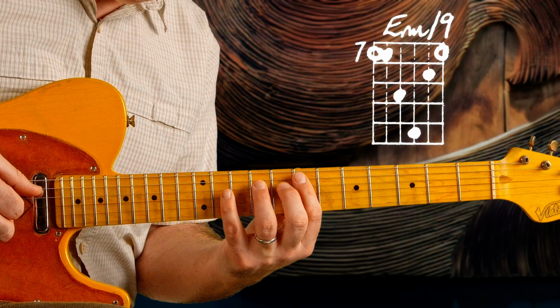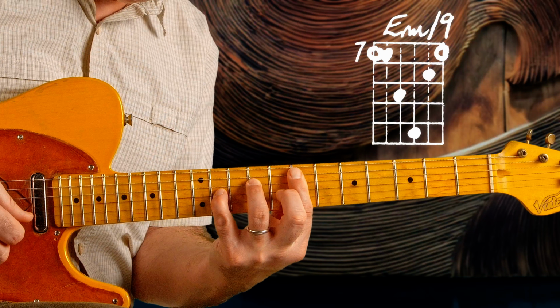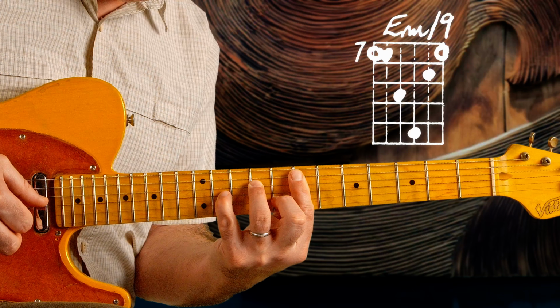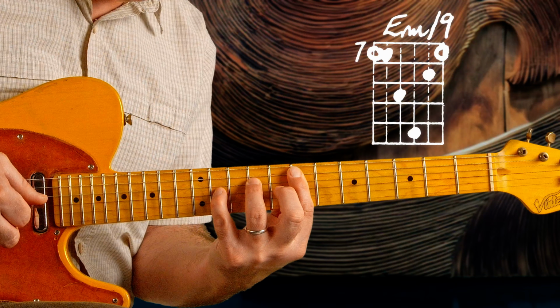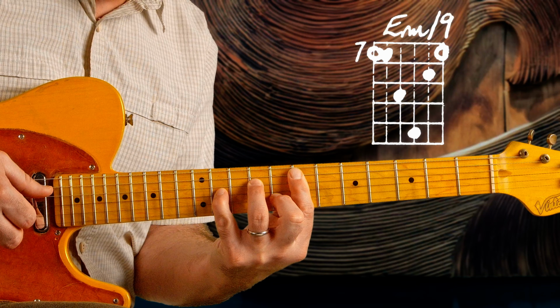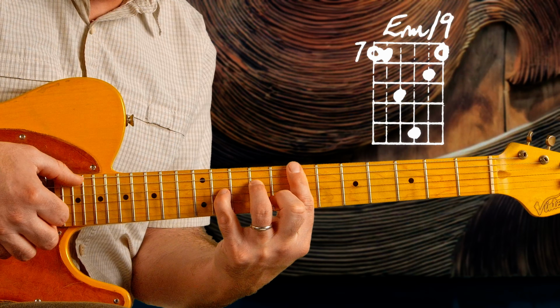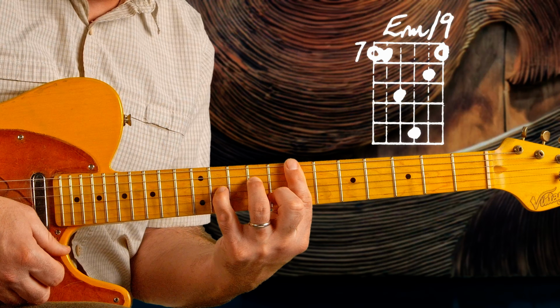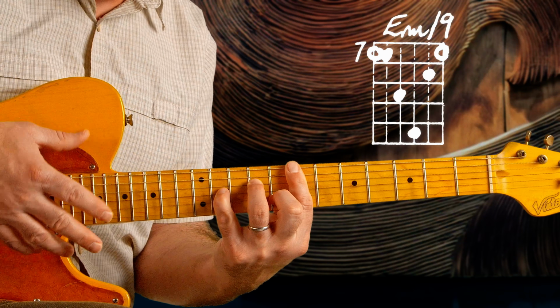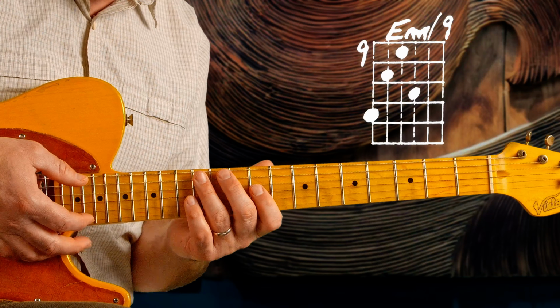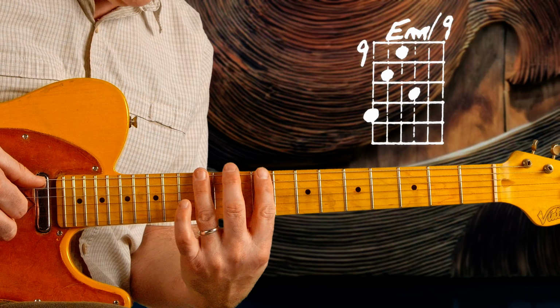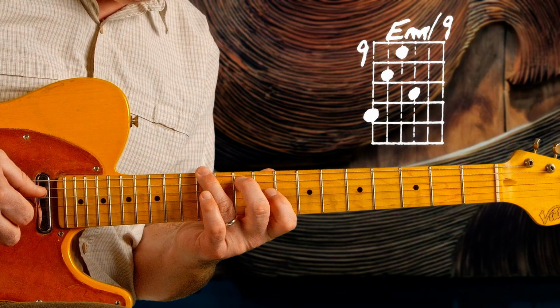Then E minor add 9, almost the same shape, but adjusted for the B string. We have the root, the 5, the 9, and then the flatted 3. You could also use that first finger as a full capo here. Now, E minor add 9, we're going to jump that up to position number 9. And we have the root, the flat 3.